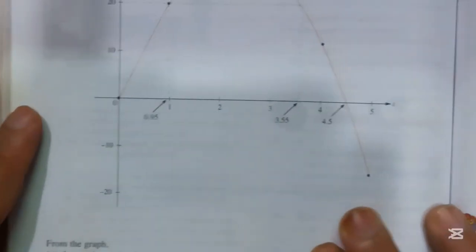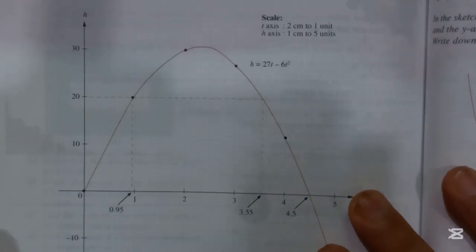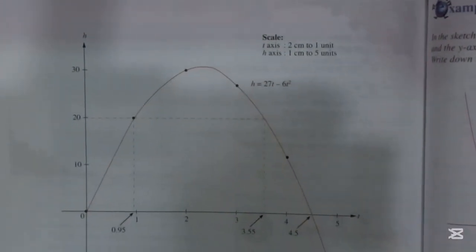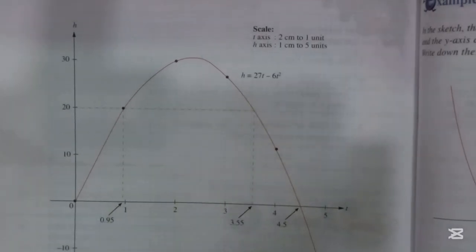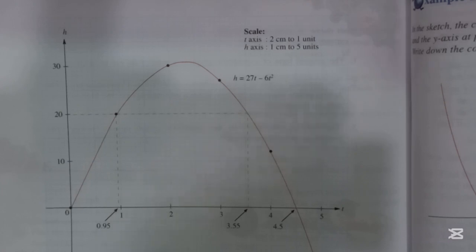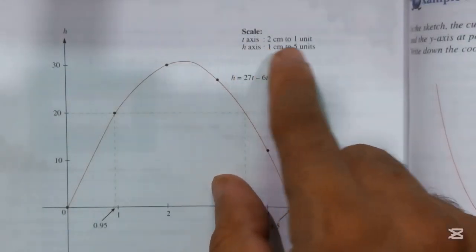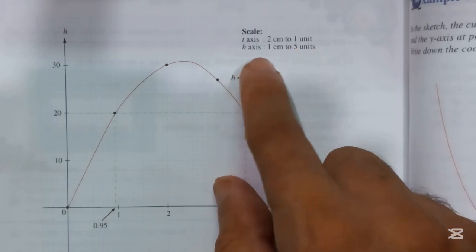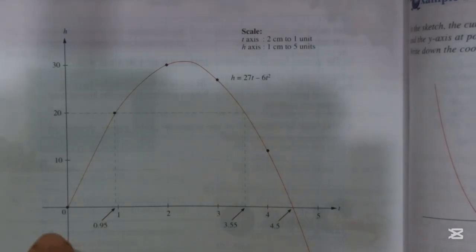So look now, here is the graph. First we will choose a scale. The scale chosen is, for the t-axis, 2 centimeter to 1 unit, and for the h-axis, 1 centimeter to 5 units. Remember one more thing, always the independent value will be written on the x-axis and the dependent value on the y-axis.